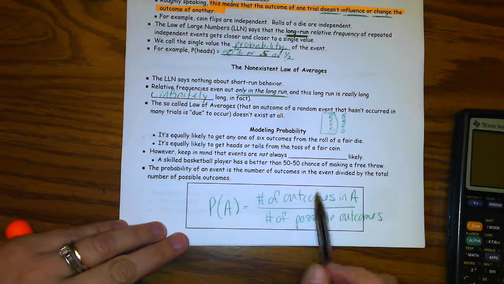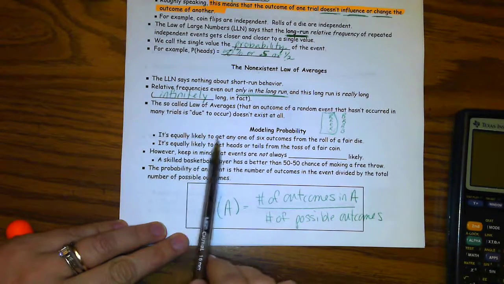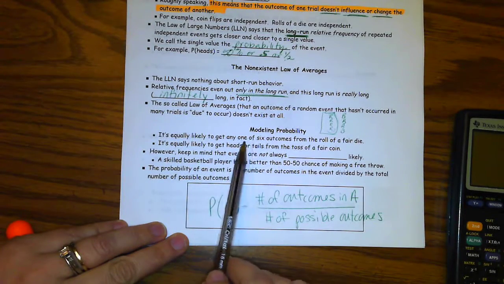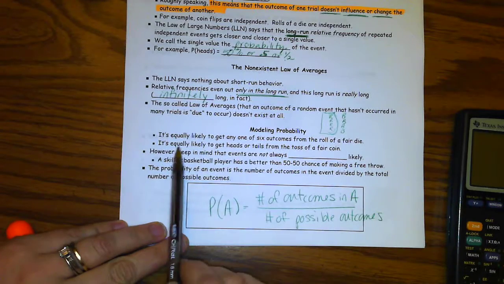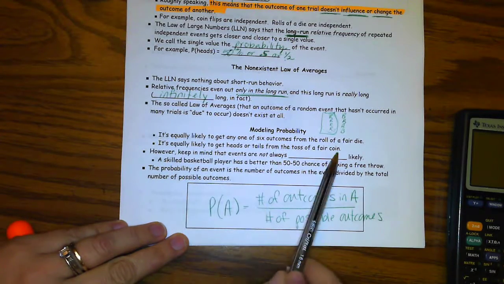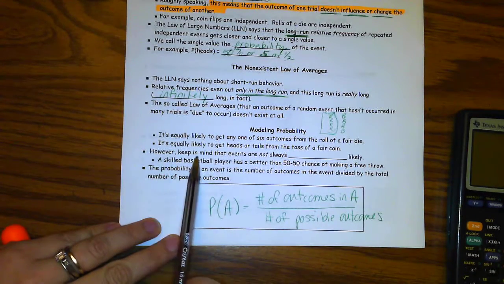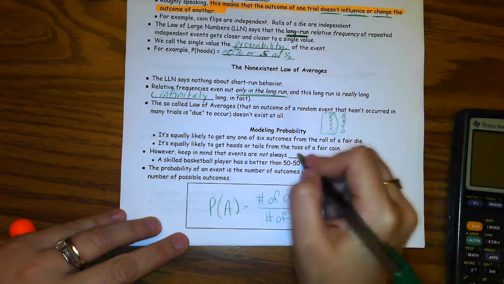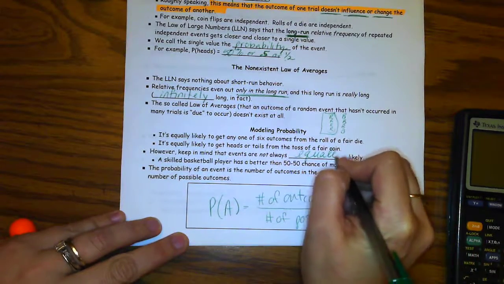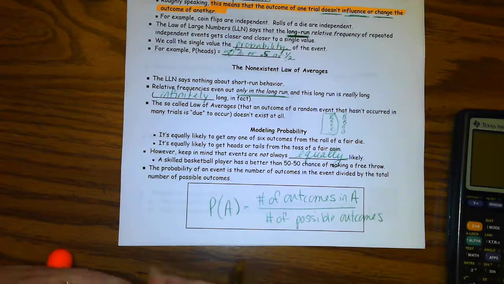All right, so in some of these cases, it's been equally likely. It's equally likely to get one of 6 outcomes on the die, and it's equally likely to get heads or tails from the toss of a fair coin. However, keep in mind that events are not always equally likely. A skilled basketball player, for instance, has a better than 50-50 chance of making a free throw.